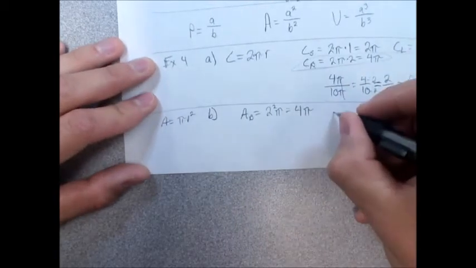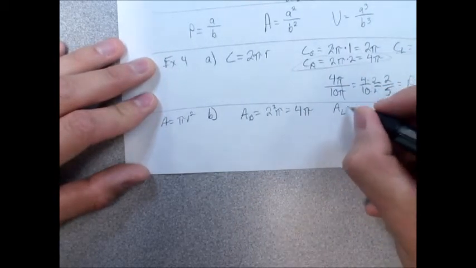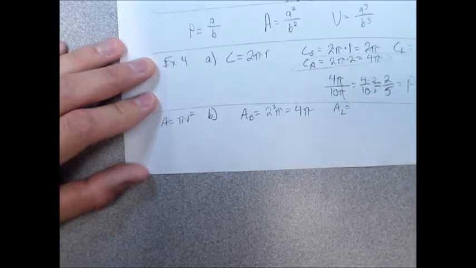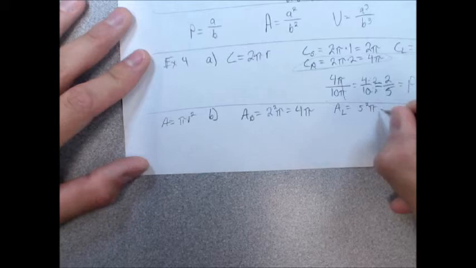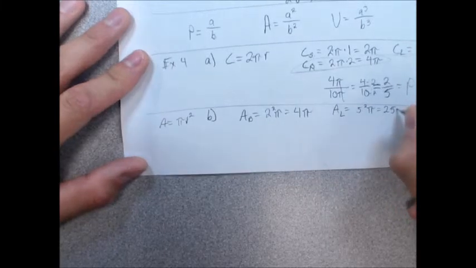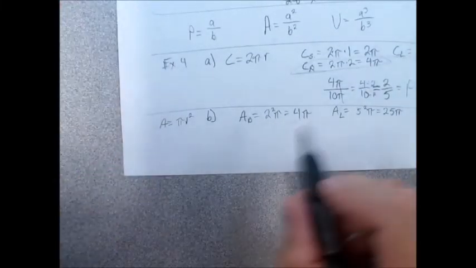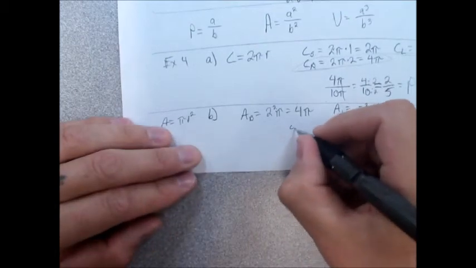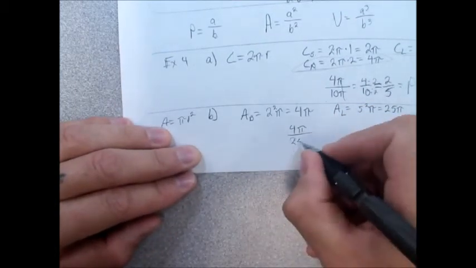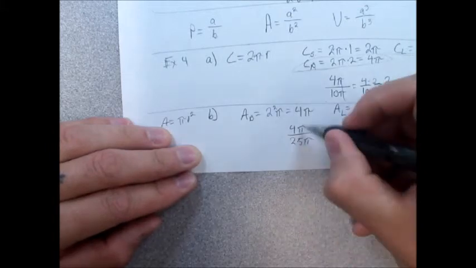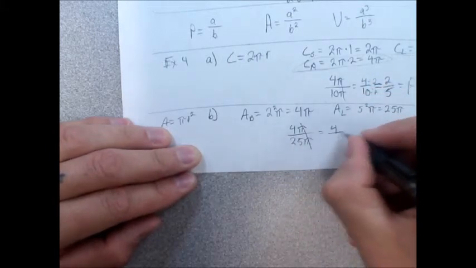Then I'm going to find the area of the largest, which was this one right here, and my radius was 5 here, so it's 5 squared pi, which leaves us with 25 pi as my answer. Now, so I can compare this to that. So I have 4 pi compared to the largest, which is 25 pi. And my pi's cancel out, so I'm left with just 4 over 25.